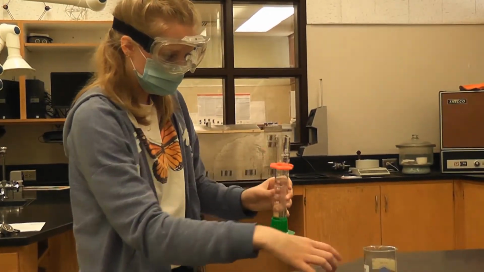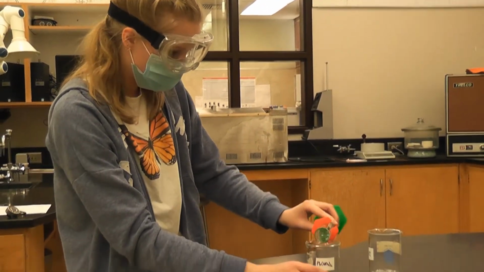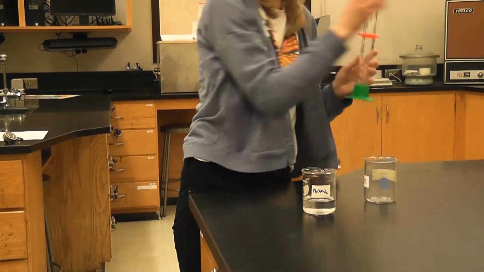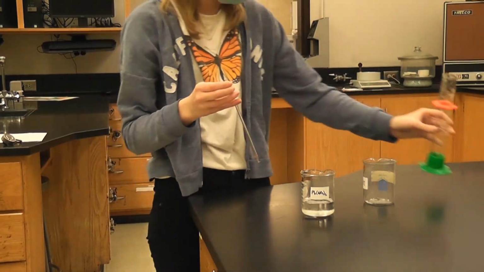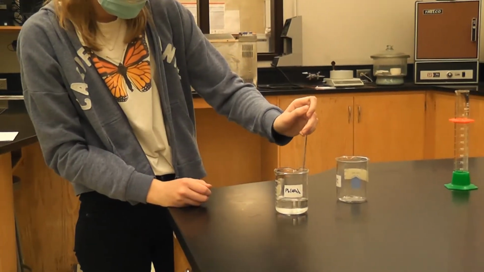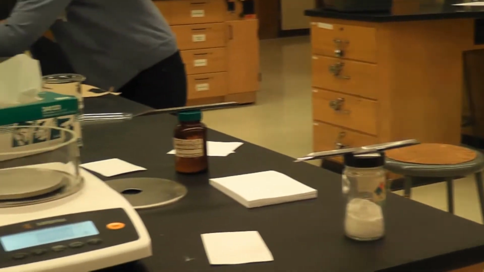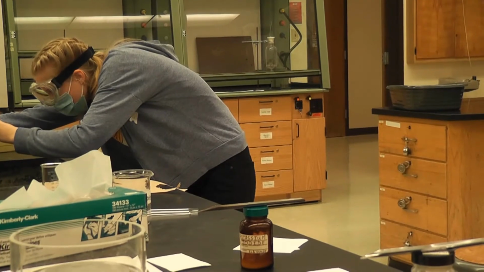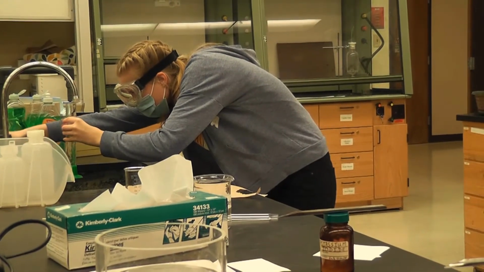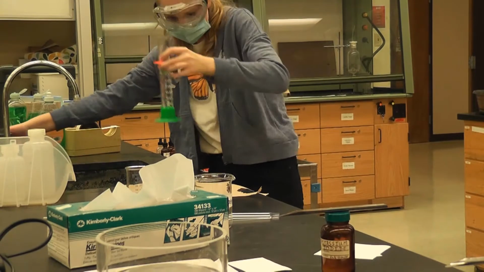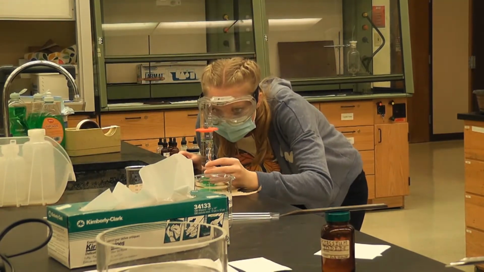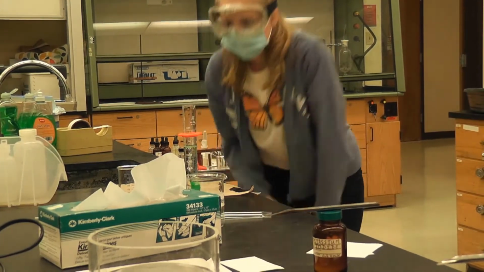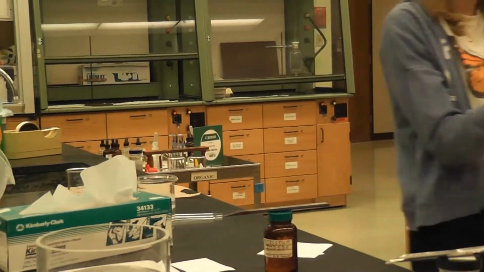So first I'll do the lead nitrate, and I'm going to use a stirring rod to stir until it dissolves. Then I do 75 mLs into the other beaker. Do I have the correct amount? 75, the meniscus is at 75.